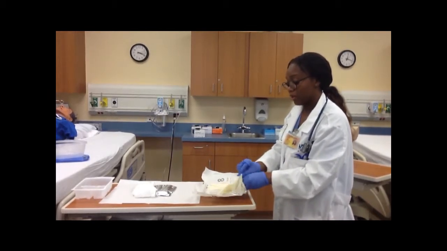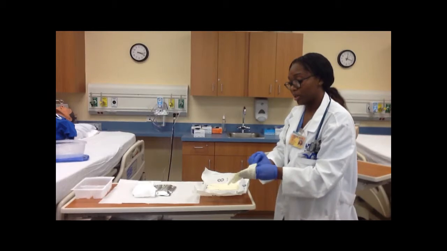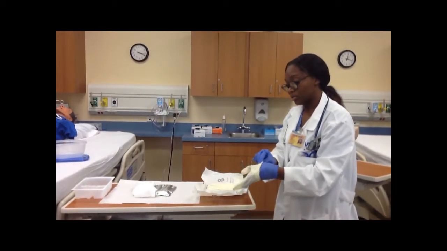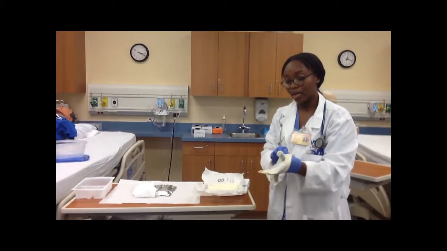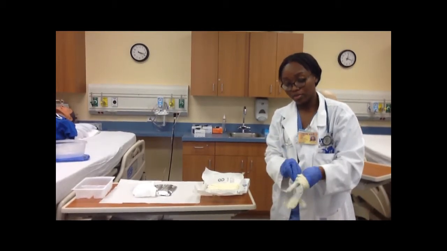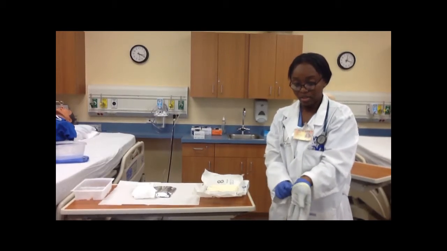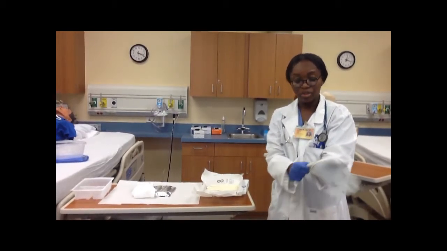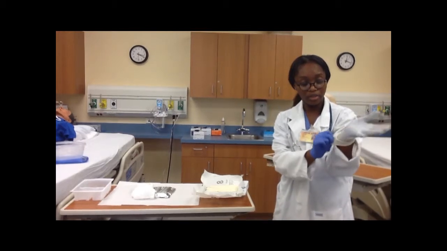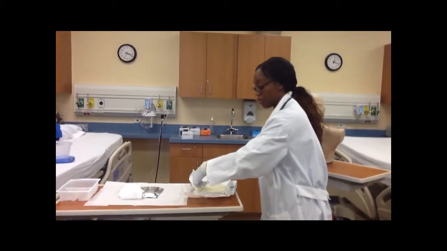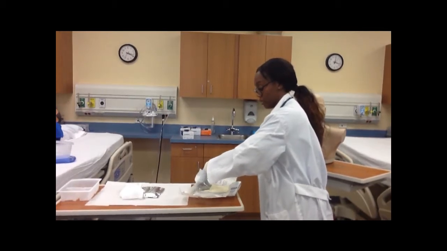With the gloves, you can handle it on this side, making sure not to touch the sterile portion. Right now, I'm just dressing my non-dominant hand with my dominant hand, making sure not to touch the sterile portion of it. And with this glove, sterile can touch sterile, so I will go from underneath the cuff.